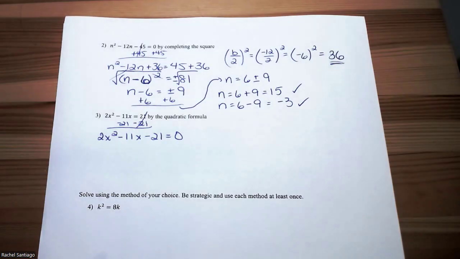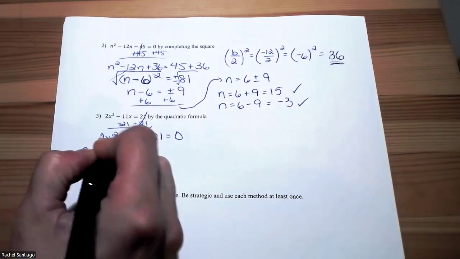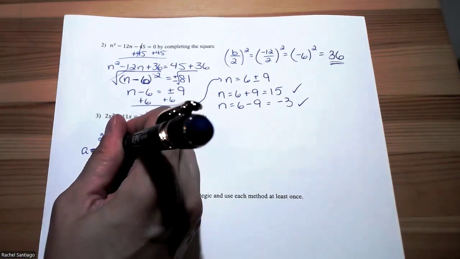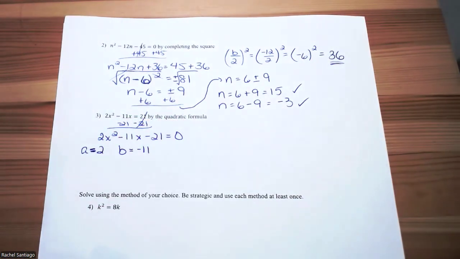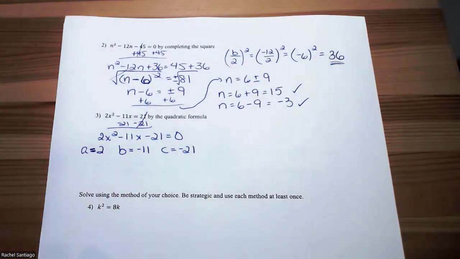Let's identify our coefficients, our a, b, and c. A in this case is 2. Notice I did not say 2x squared. It's just the coefficient. B in this case is negative 11. And then c is our constant, which is negative 21.